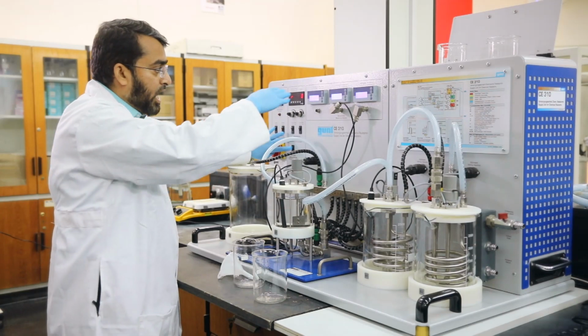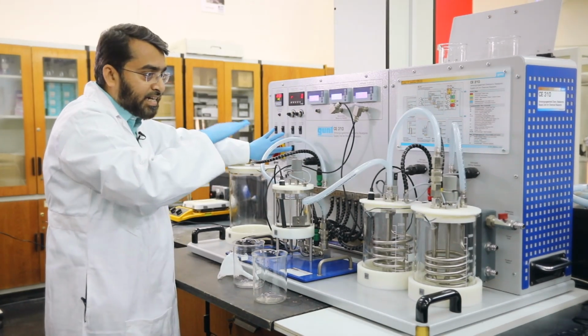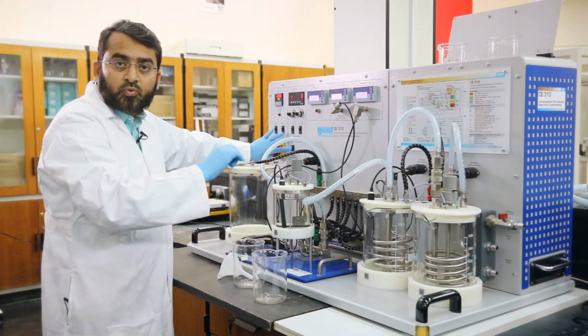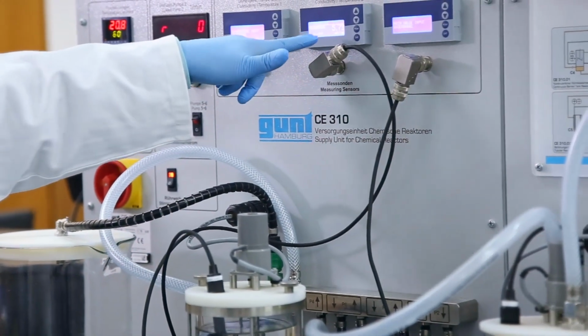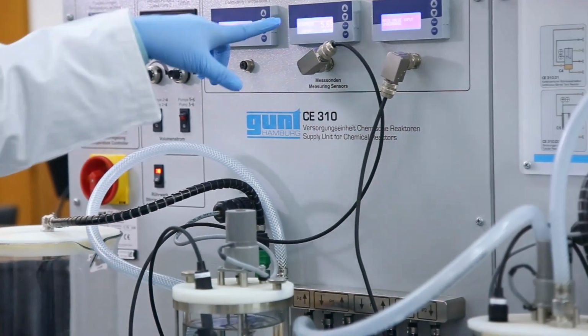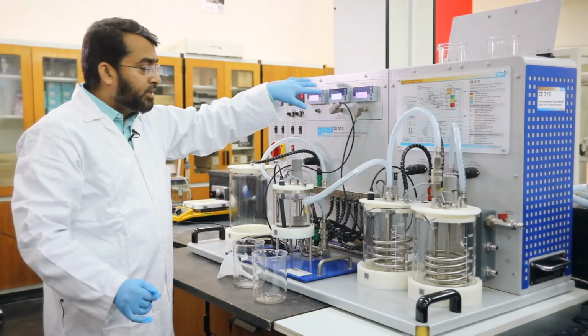After the conductivity reaches half of the previous value, you can say that this is the time t equals 0 where the reaction started. So now we can see almost half of the previous value. The reaction has started, and conductivity is decreasing with time.